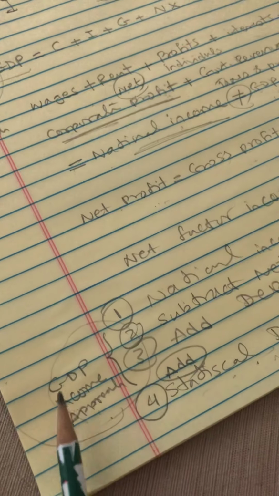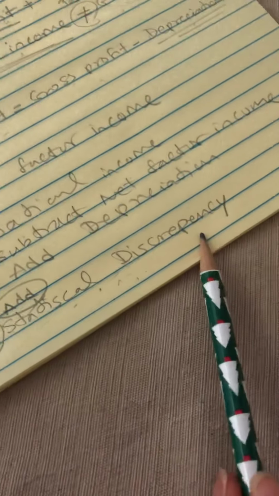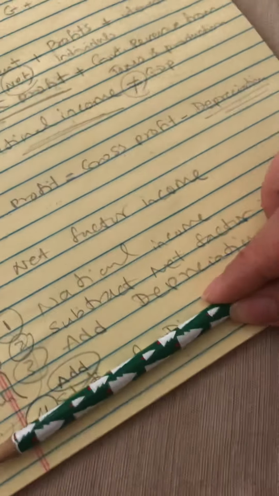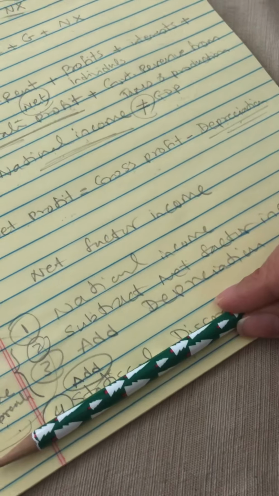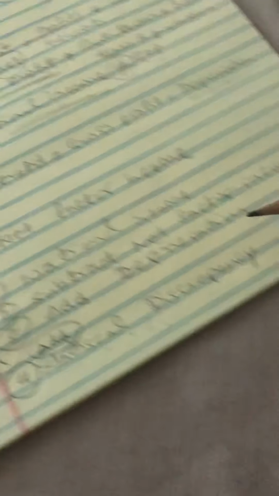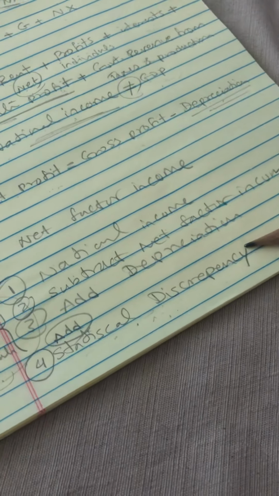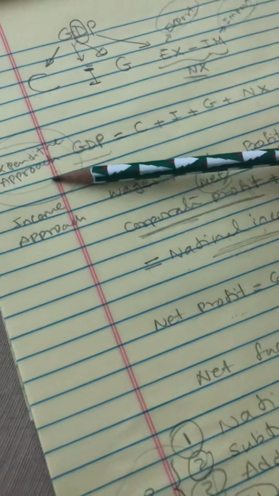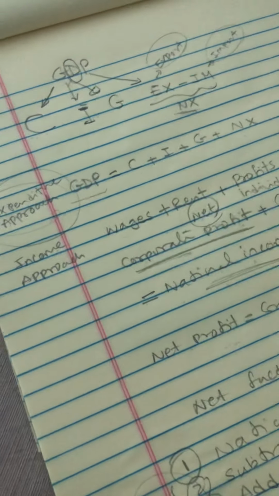Then we can have the same result from income approach and expenditure approach. If the question is talking about zero statistical discrepancy, you are done here. When you add your depreciation and subtract your net factor income, you have your GDP. But if there's a positive number for statistical discrepancy, make sure you add it to your income approach, because we want to have consistent results from these two approaches.